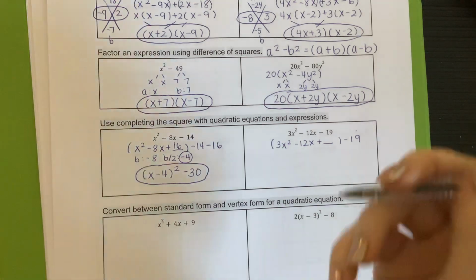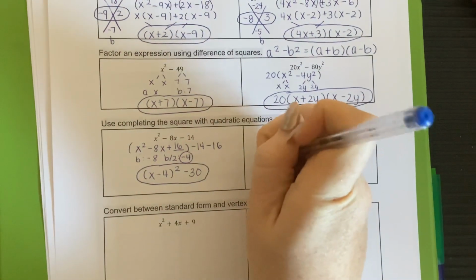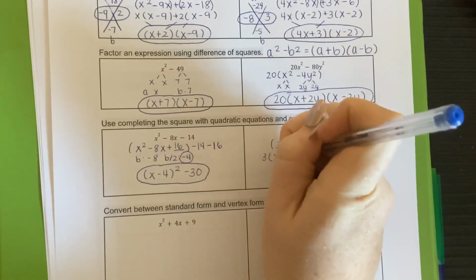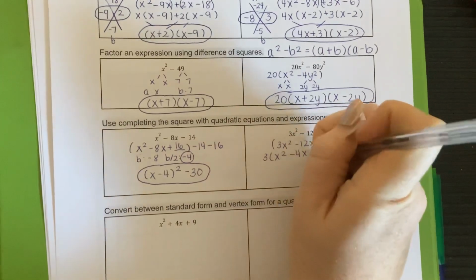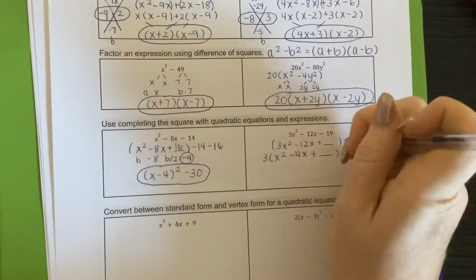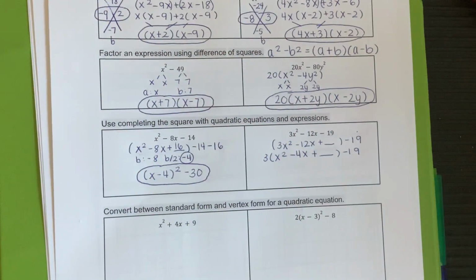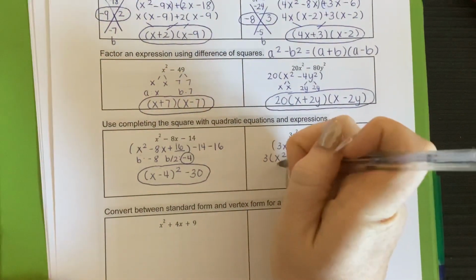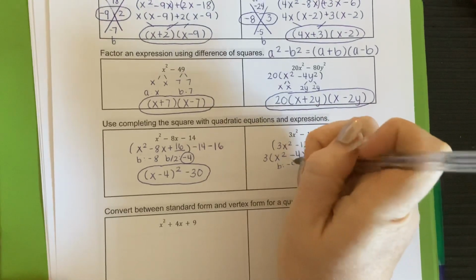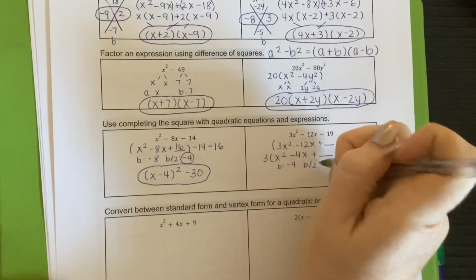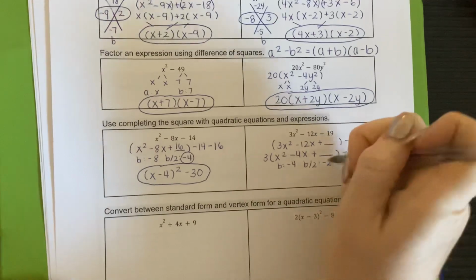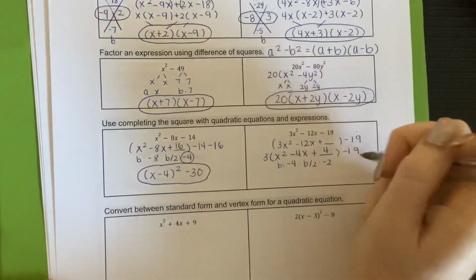So we're going to start by factoring out a 3. That's going to leave us with x squared minus 4x plus blank. And then we don't factor it out from here because this isn't inside the parentheses. So that's just going to stay minus 19. Now we can complete the square. Our b value is negative 4. b over 2 is negative 2. Square that, we get positive 4.